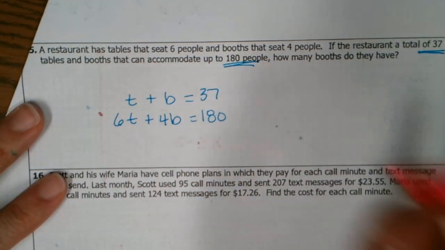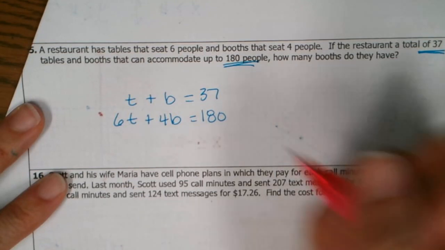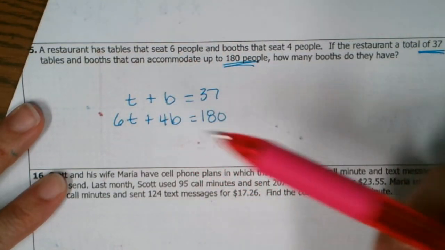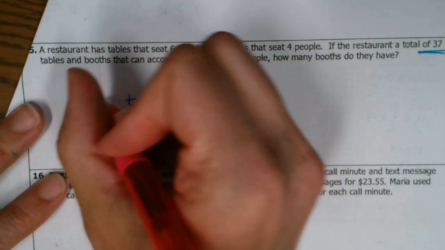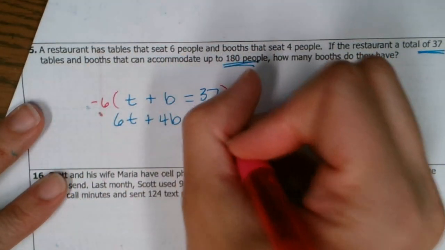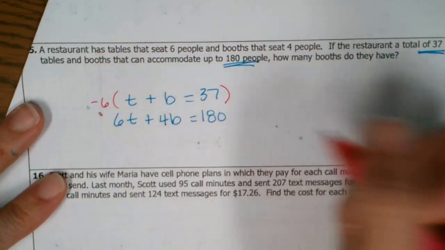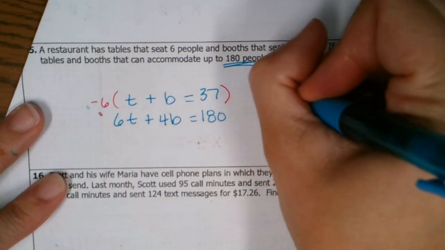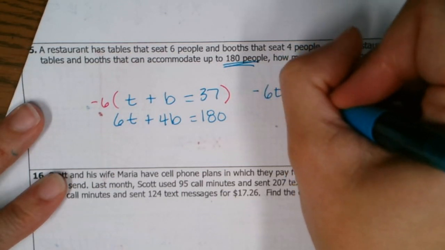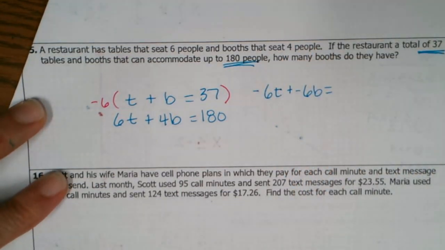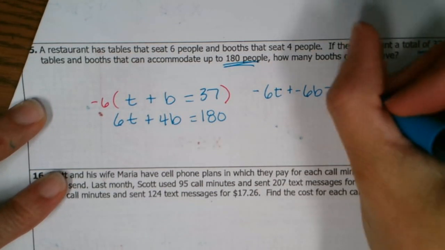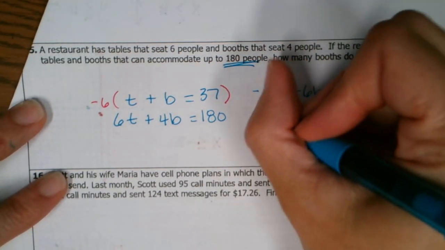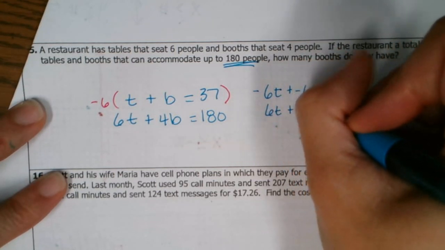I don't have opposites, but it's going to be easy to get opposites. I could either make the T's opposites or the B's opposites. It doesn't matter. If we stick with multiplying the first term to get that to cancel, that might be just a little bit easier, just to stick with the pattern we've been doing. So we're going to multiply by 6, and we get negative 222. We don't have to multiply the bottom equation at all.